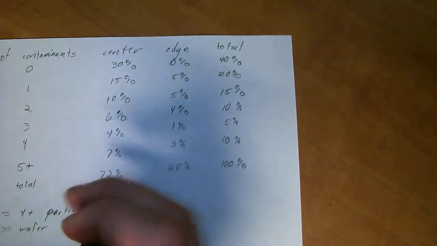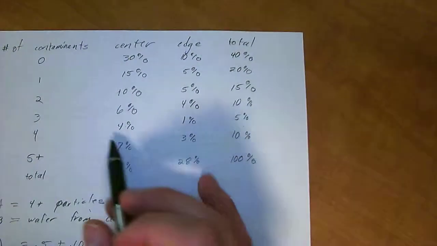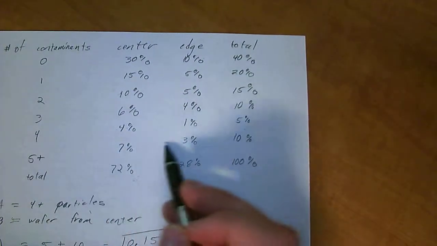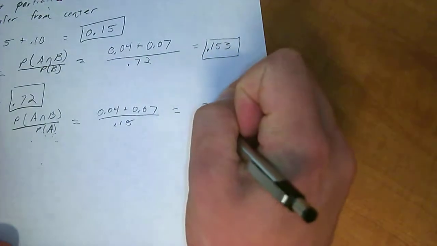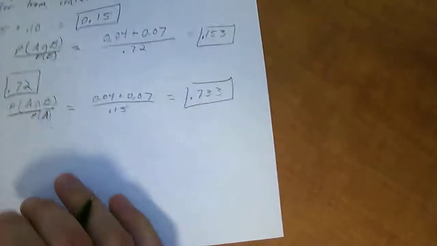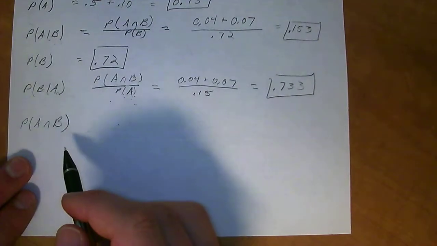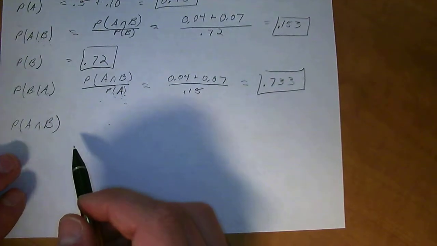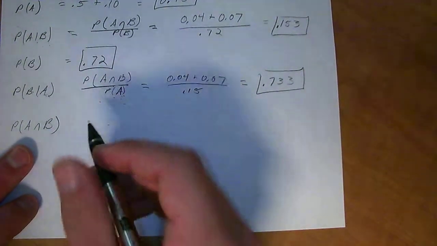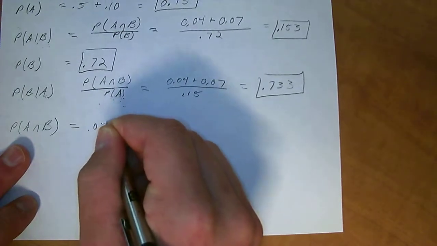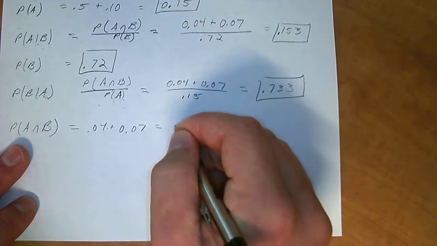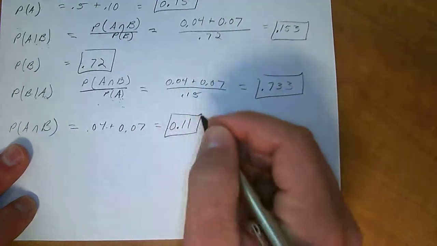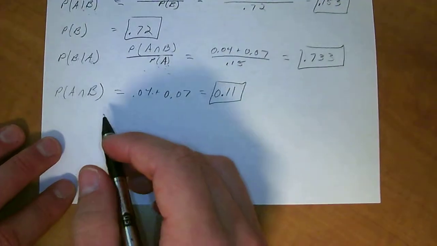So the probability of A having 4 or more. You take both of these two rows and take their totals, 5% and 10%, 0.15, which is equal to 0.733 if you calculate that out. Okay, there we go. So now, again, the probability of A intersecting with B, we've done this 2 or 3 times already, 0.04 plus 0.07, which is equal to 0.11. Man, this problem was messed up.